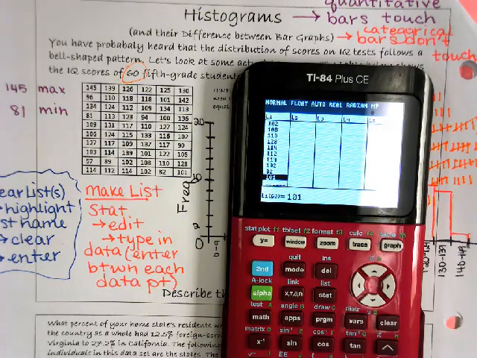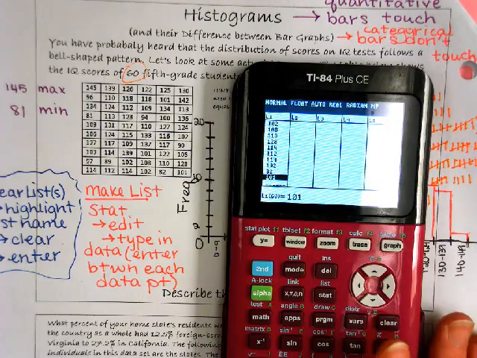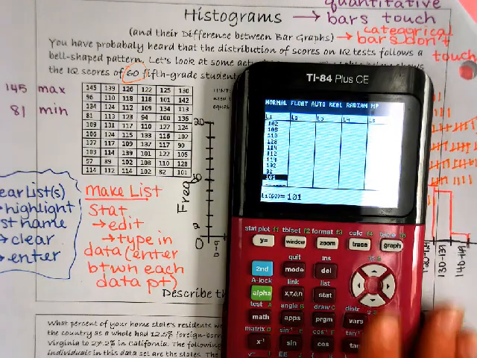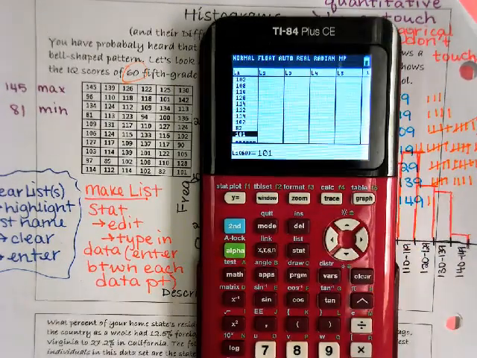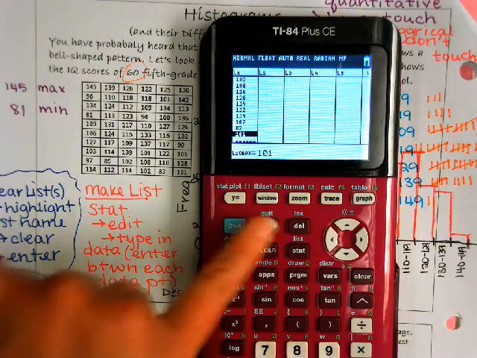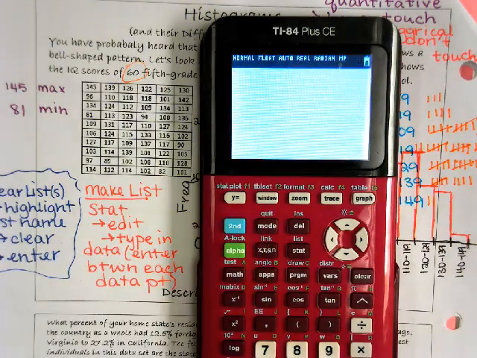What we're going to do now, I want you to hit second mode. That'll quit us out of the list and take us back to the home screen. Well, it's not gone. It's still there. We're just in a different window.